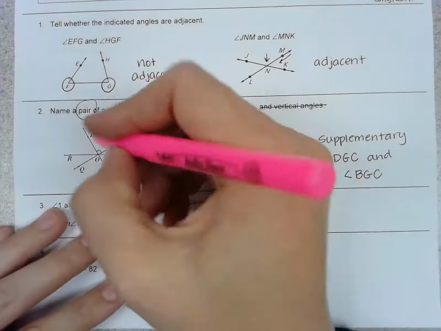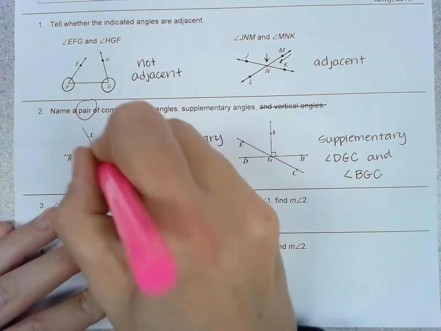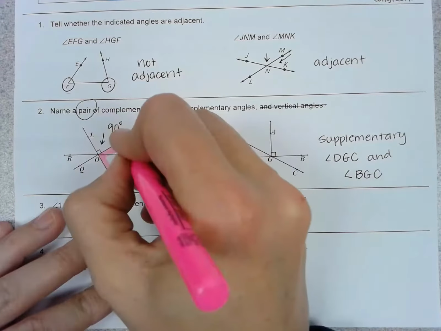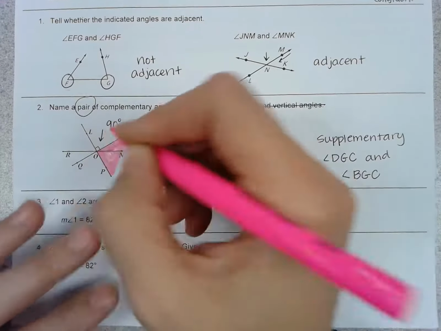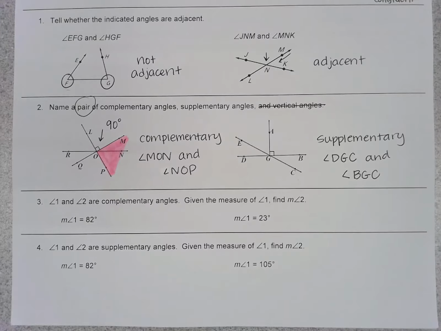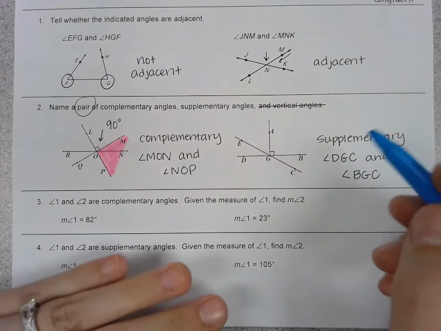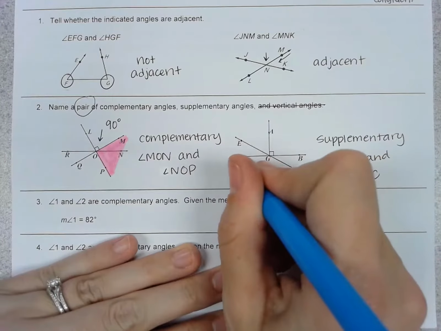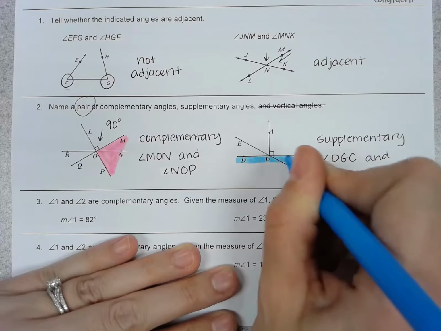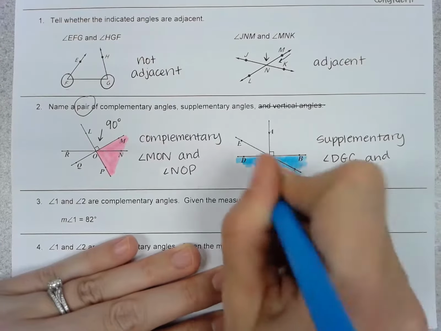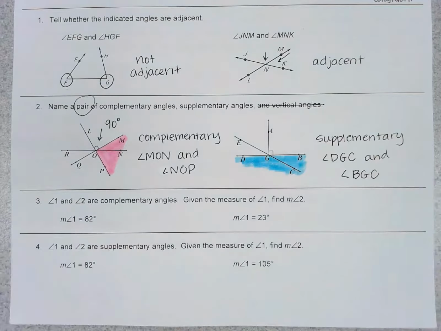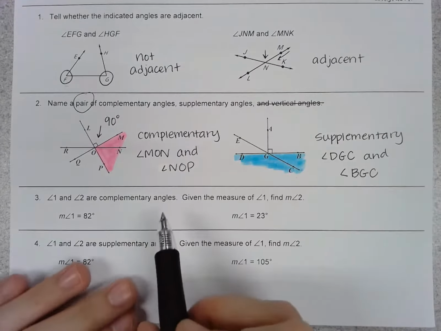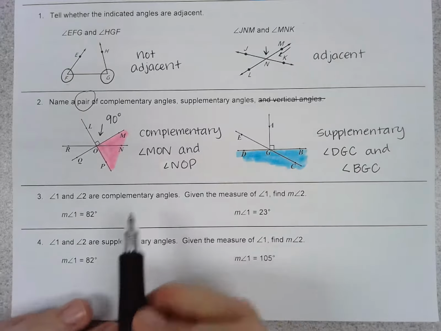In this picture for complementary, I'm going to go back and color it in. I think that's a nice way to show you which two angles are adding up to give you 90 degrees. And then in this picture, I picked these two on the bottom. So I'm going to do the same thing on this one, and I'll color in those two angles, just so that you see that 90 degrees makes the box, it's the corner, and then 180 degrees makes a straight line.